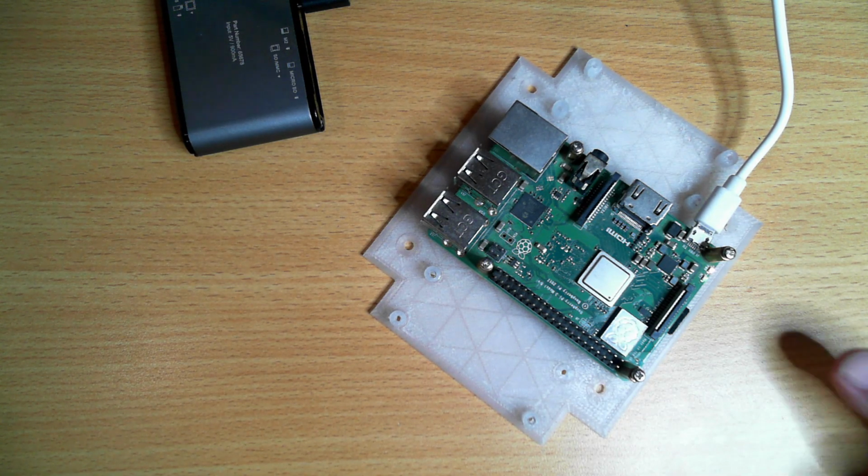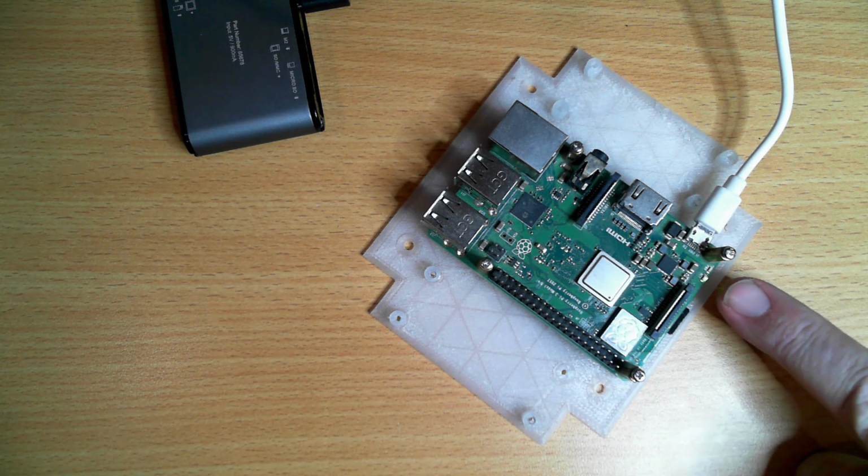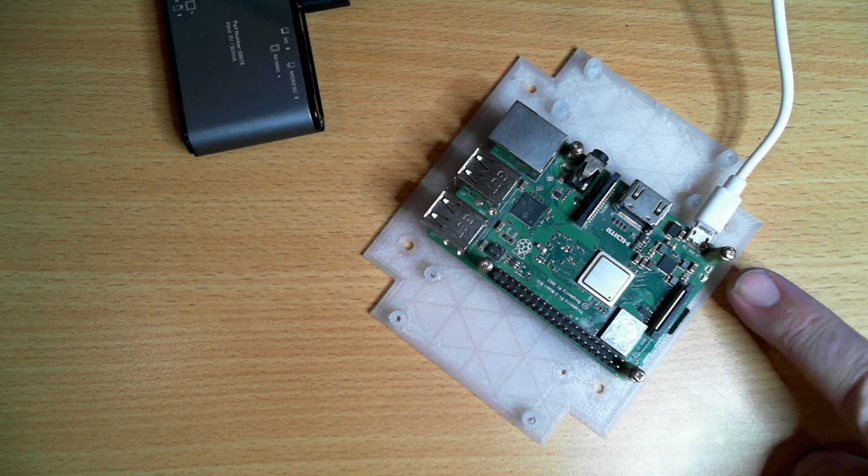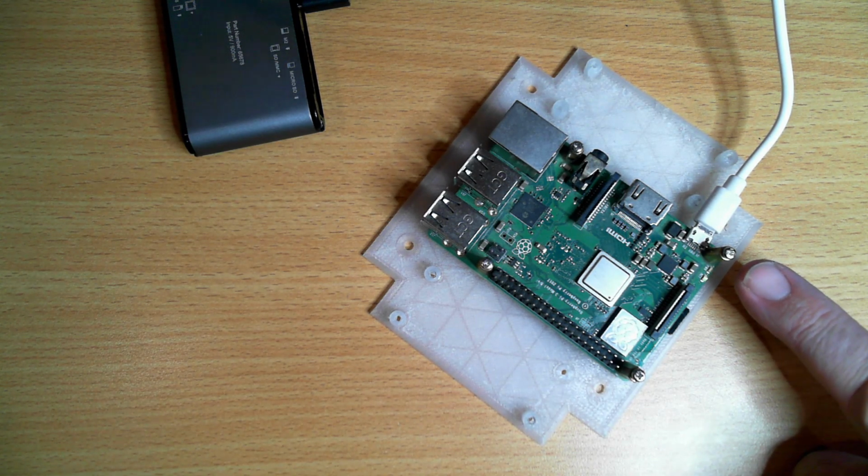So the green light indicates that it's still working. It's hard to see the green light in the light. And the red light saying I haven't got enough voltage coming in. The little power supply I'm using is a USB 4 amp charger, so should be fine.